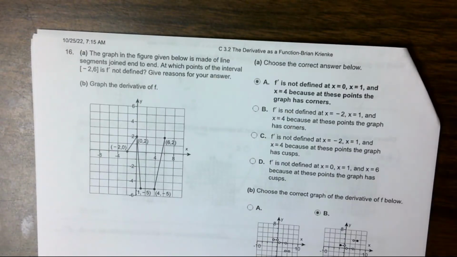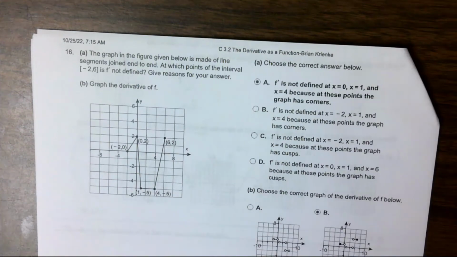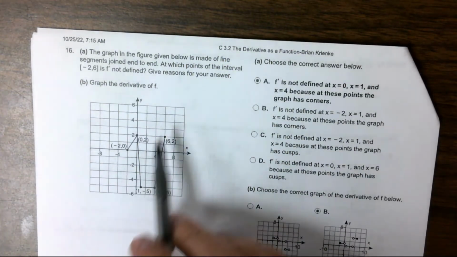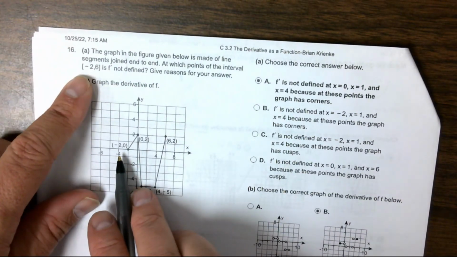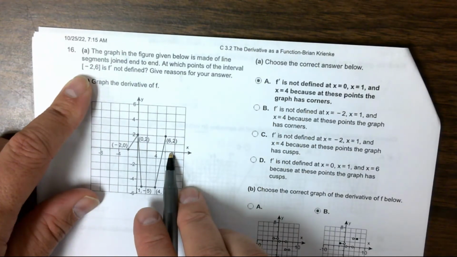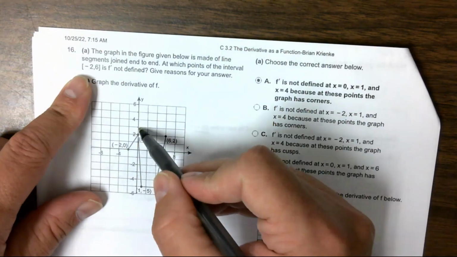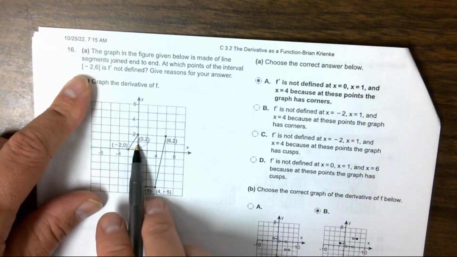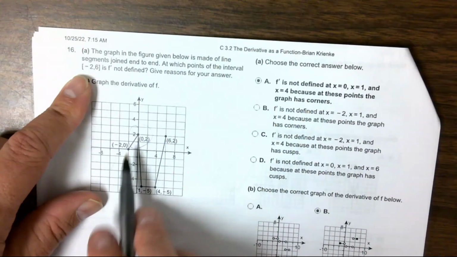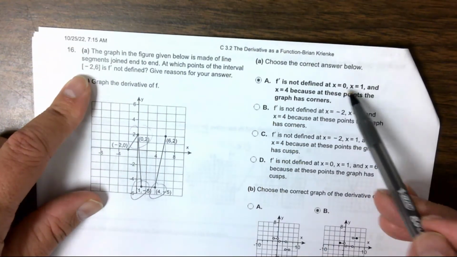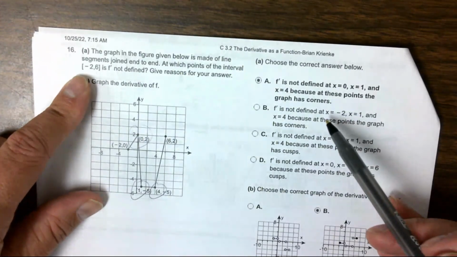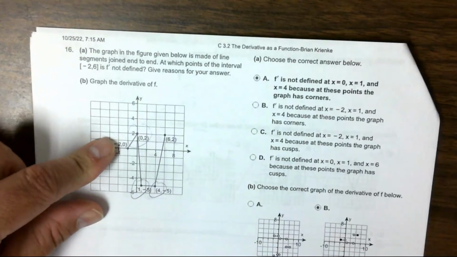Okay, this one's like a paragraph. We want to know about the interval (-2, 6). At what points is it not defined? Well, on our original notes, we said any sort of cusp or corner. So 0, 1, and 4. So those are your corners.